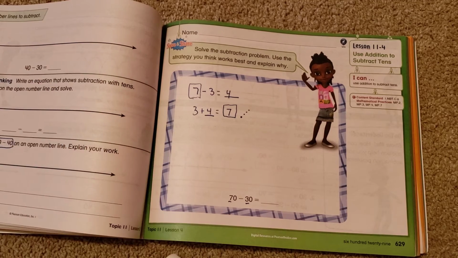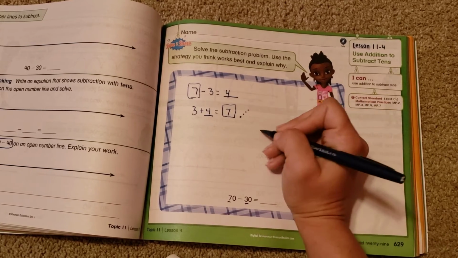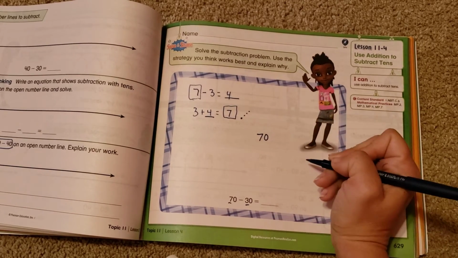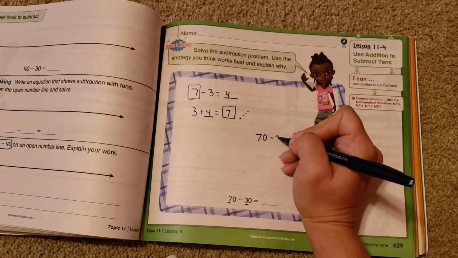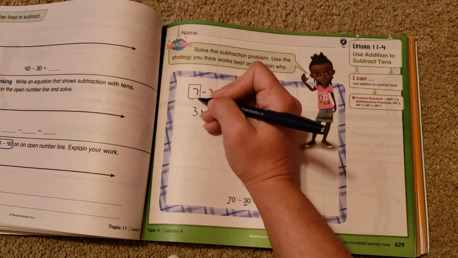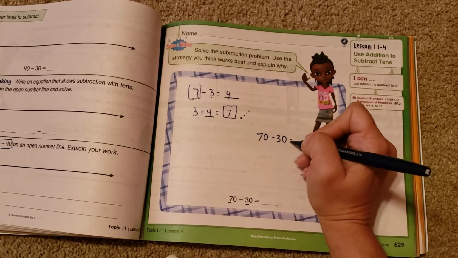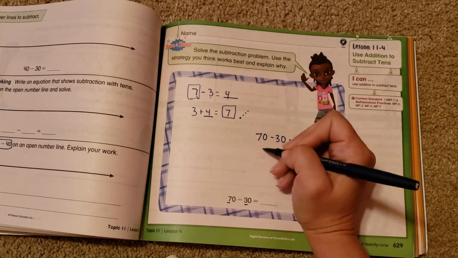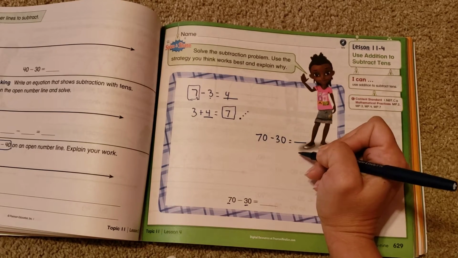So if we can do it that way, then we can use it the same way, because 70 is 7 tens and 30 is 3 tens. It's the same as saying 7 tens minus 3 tens. If I put the word tens right underneath, it would look the same. All they're saying is you can flip this around.